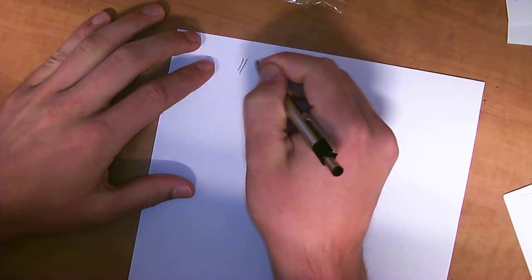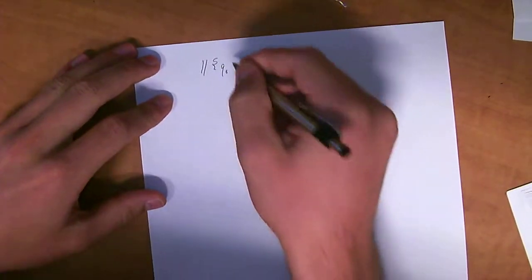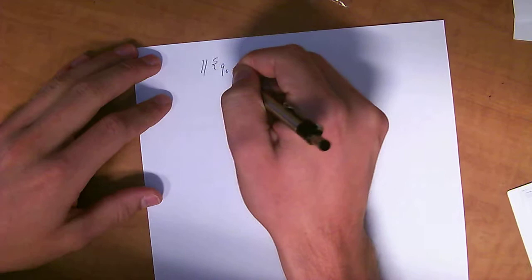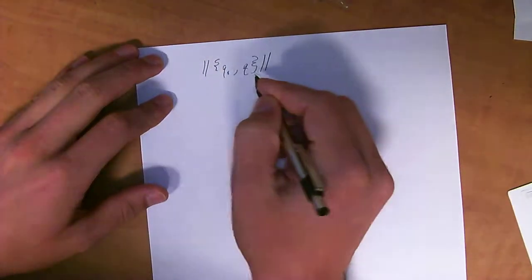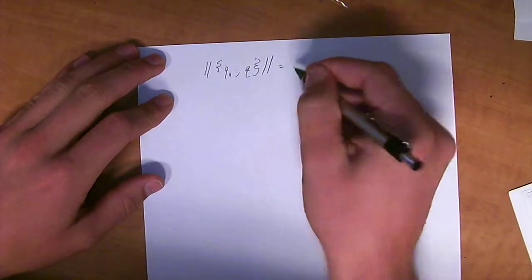Now, moving on from there, we're going to add another little chunk to unit quaternions. If you want the magnitude of a particular unit quaternion, with Q naught and Q, double bars mean the magnitude or the norm or whatever you want to call it.